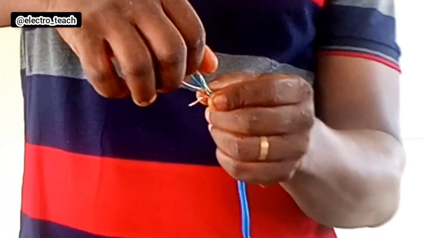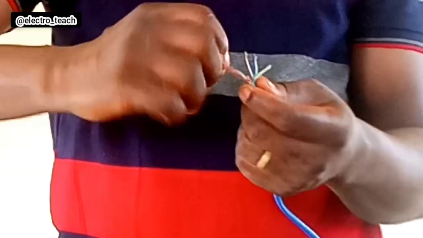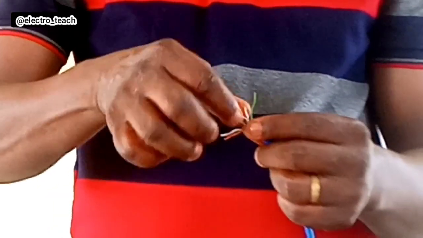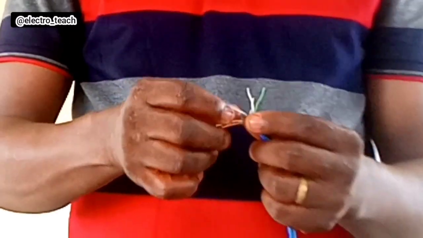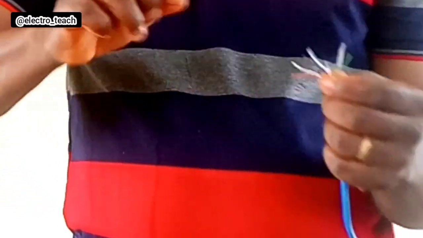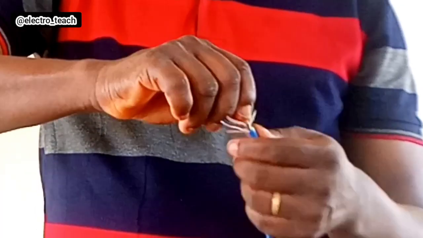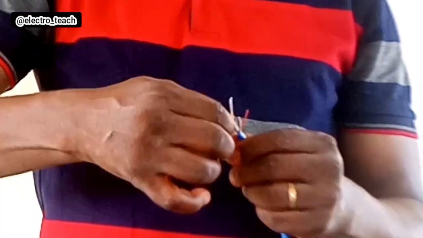Now after exposing the first twisted pair, the next thing is to untwist the wires. They are twisted together, 2, 2, 2, 2. Then the next thing is to untwist the wires. After untwisting them, then you straighten them. Let them be very straight. Because they have been twisted, they will be curled. So you want to straighten them.